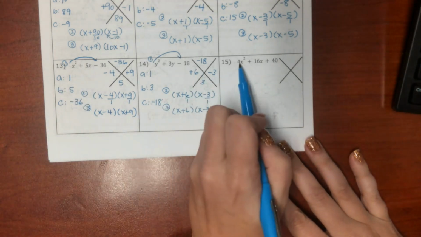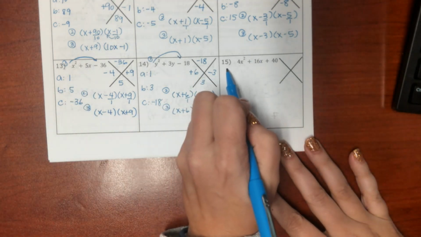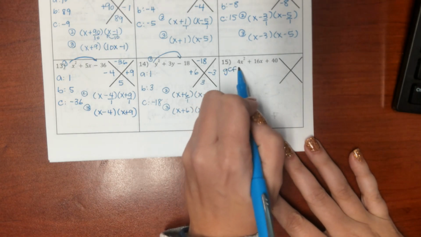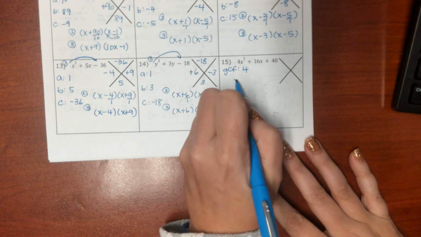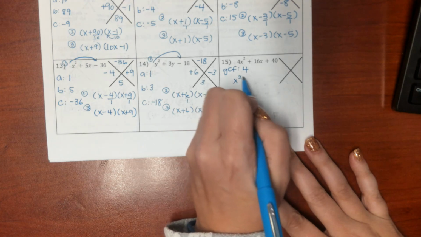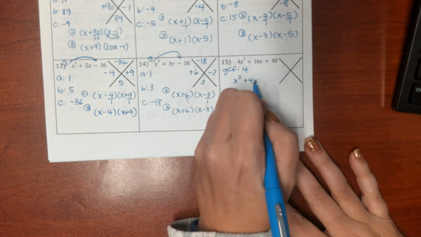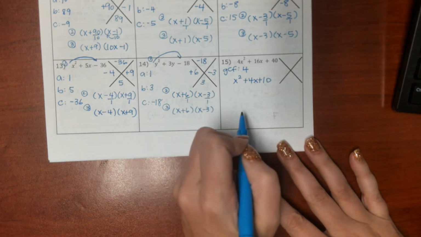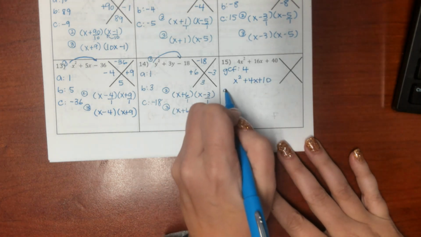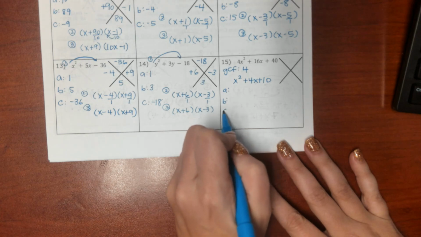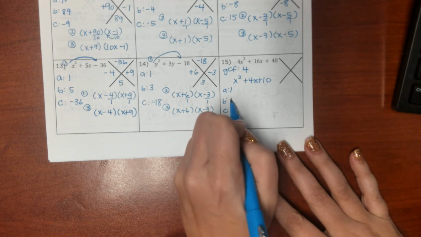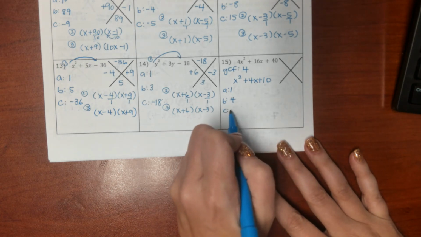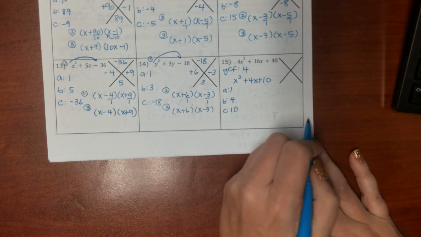For this last one, there's a 4, a 16, and a 40. So there is a GCF of positive 4. Whenever I take that out, that gives me x squared plus 4x plus 10. So the next thing that I want to do is identify A, B, and C. My A value is now 1. My B value is a positive 4. My C value is a positive 10.